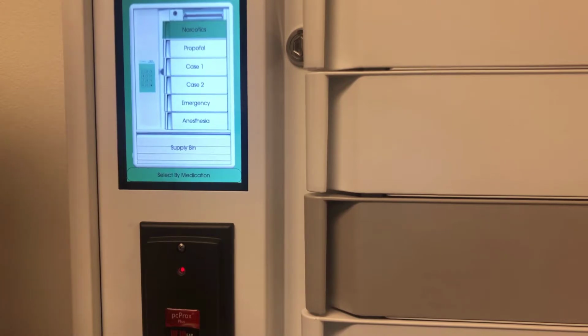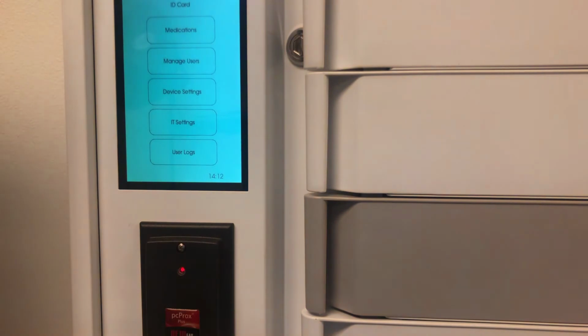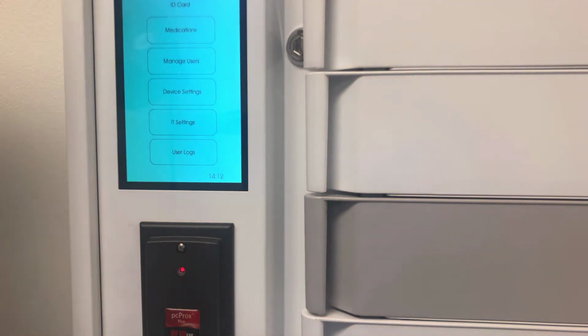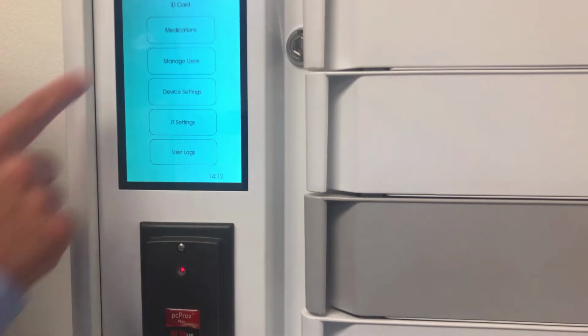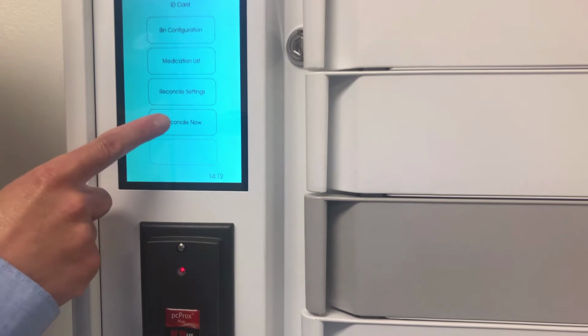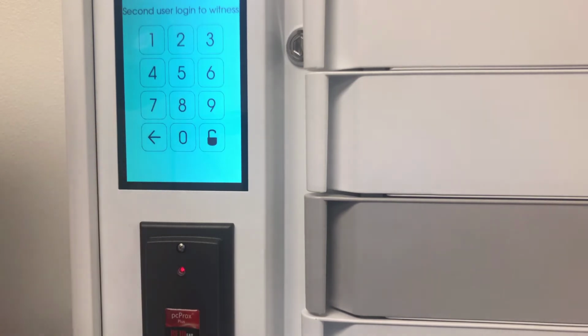So now, in addition to tracking that I went into this bin at this time, it's also tracking that I took 2 vials for this patient. And the reason we're doing that is to try to replace the paper narcotic logs that most centers are keeping. And we have a built-in counting feature here, so if I come in and choose to reconcile the drugs, it's going to ask me for a witness.